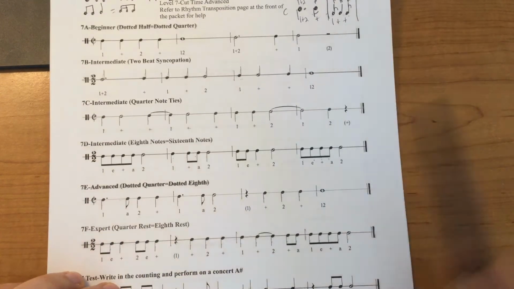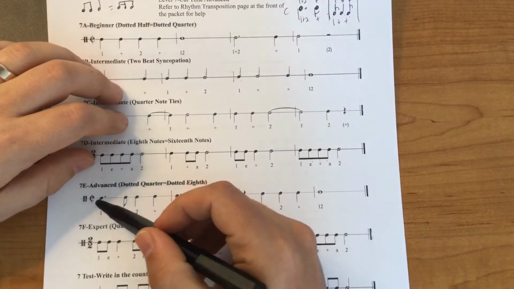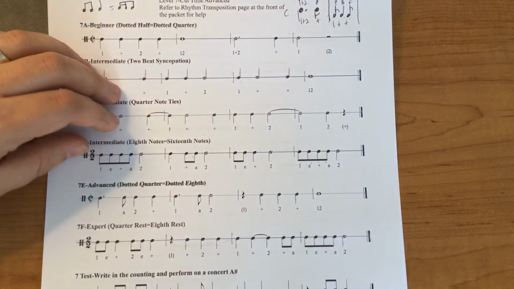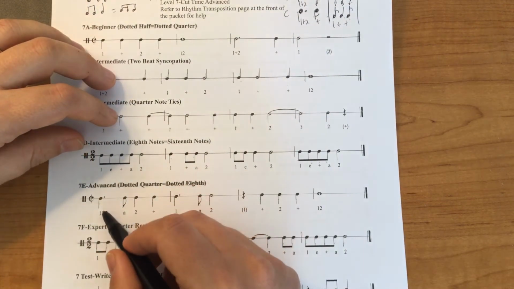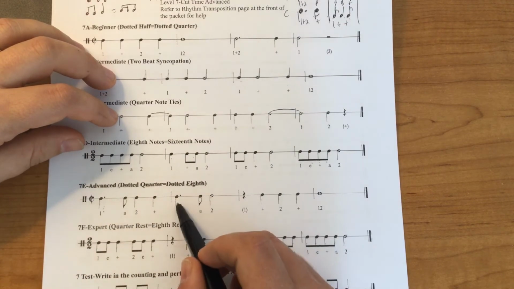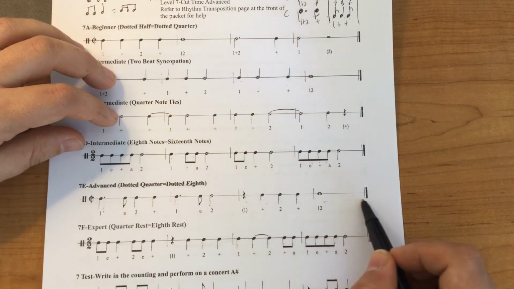7E. Ready go. 1 2 and 1 2 and 2 and 1 2. Remember, you should still be subdividing 1 E and 2 and to make sure this is precise, just like we learned in level 5. Ready, and we're playing.